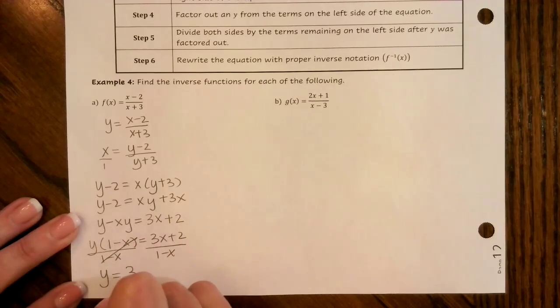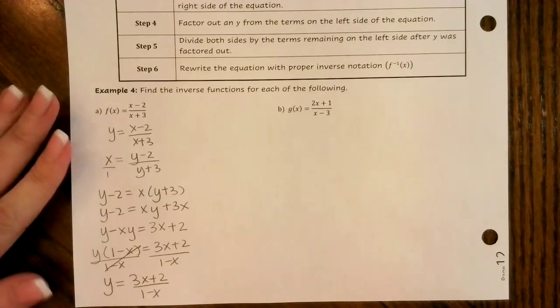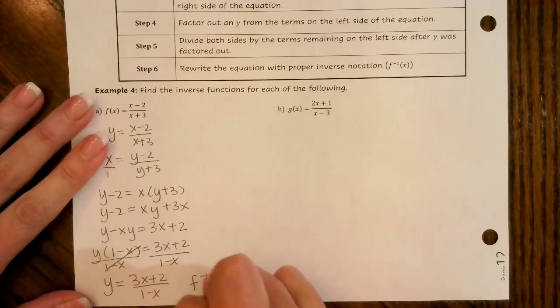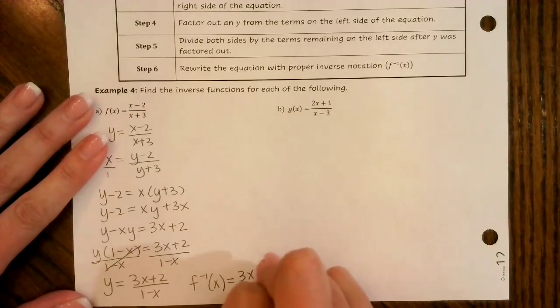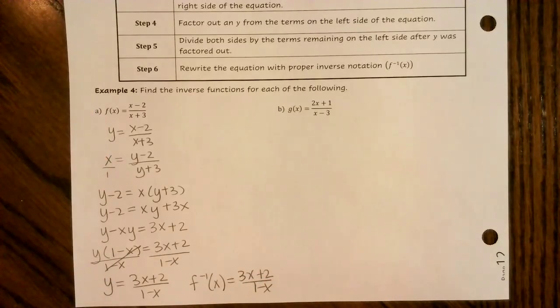And so y equals (3x plus 2) over (1 minus x). And my final answer should have the proper notation. And so I'm going to go ahead and change that so that my notation is written correctly.